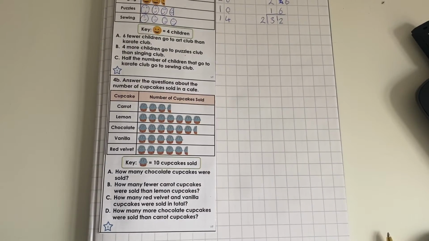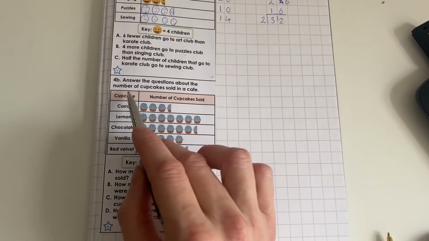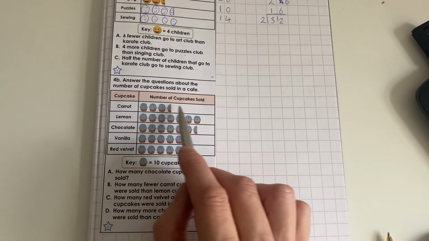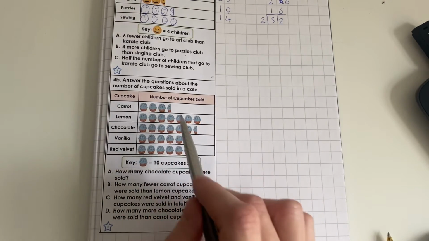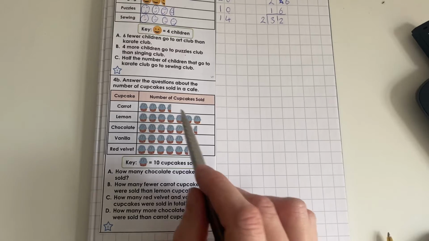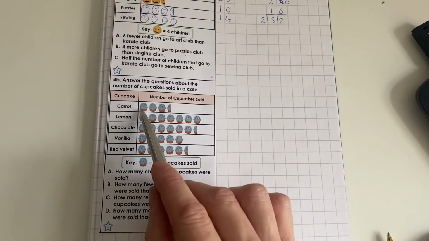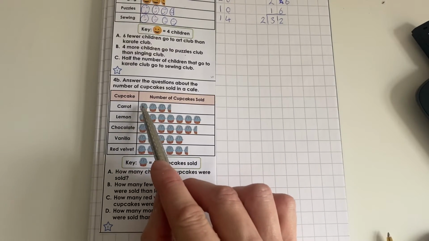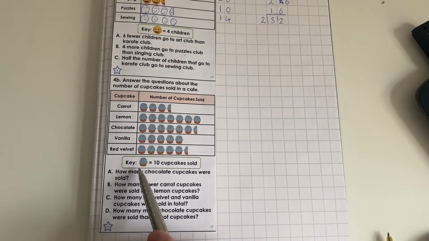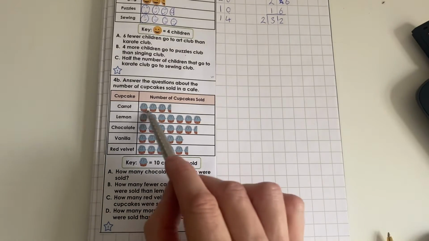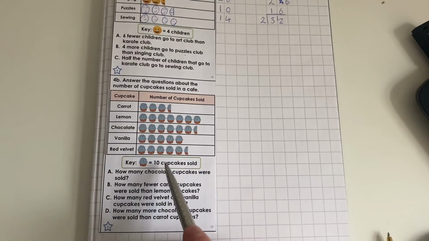Answer the questions about the number of cupcakes sold in a cafe. So remember, the first thing we need to look at is the table. So we've got 5 different cupcakes and it says number of cupcakes sold. And we've got these halves again. But before we can actually work out any of these questions, let's work out what 1 cupcake is worth by looking at the key. So 1 cupcake is equal to 10 cupcakes sold. So this one picture, a picture of a cupcake, is equal to 10 cupcakes sold.